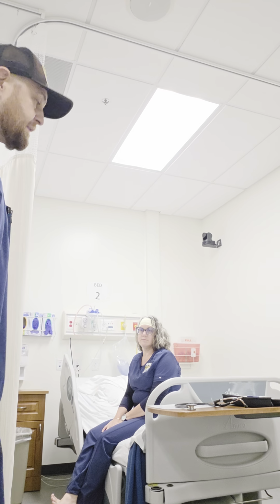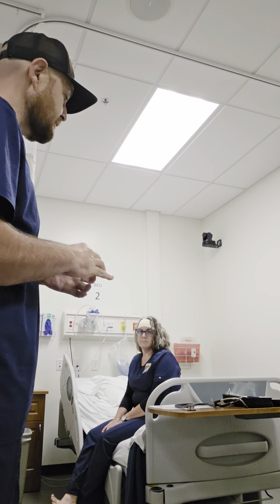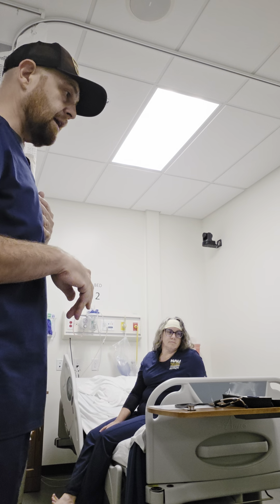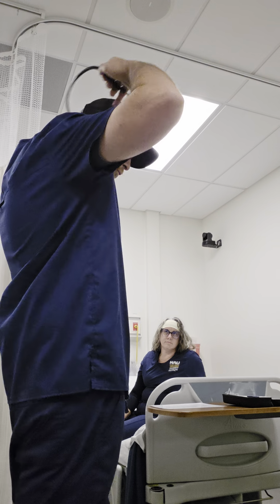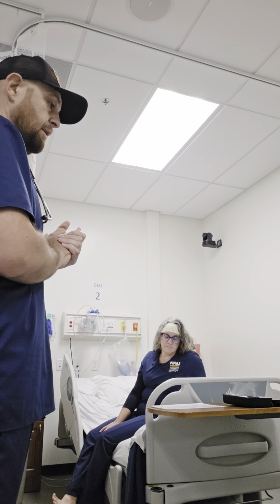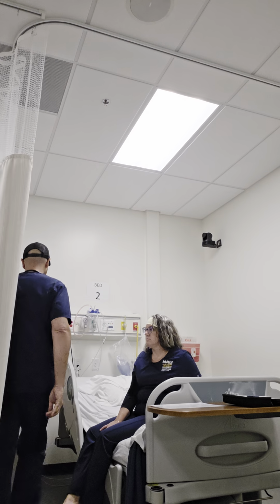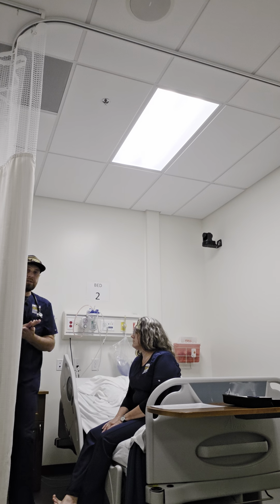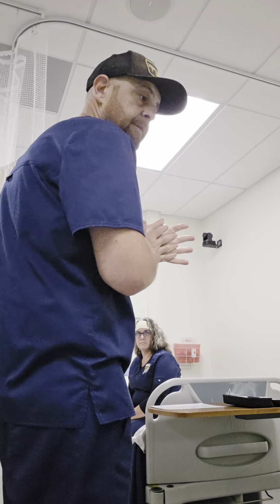Okay, first thing I'm going to do is collect all my supplies. It's going to include the tongue depressor, the stethoscope, and a pen light. I'm going to come into the room, and first I'm going to perform hand hygiene, and then I'm going to pull the curtain for privacy.